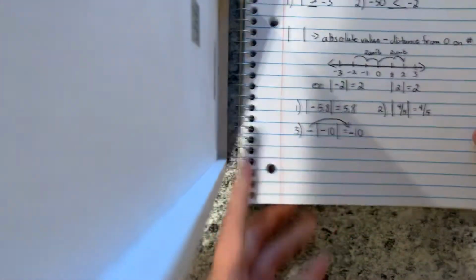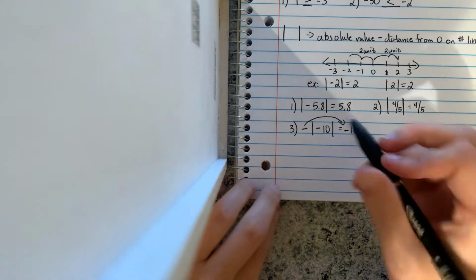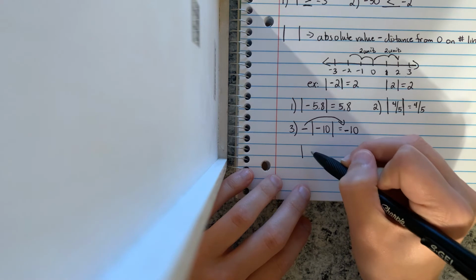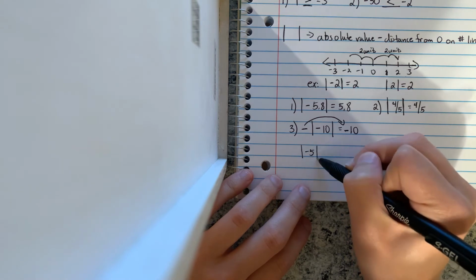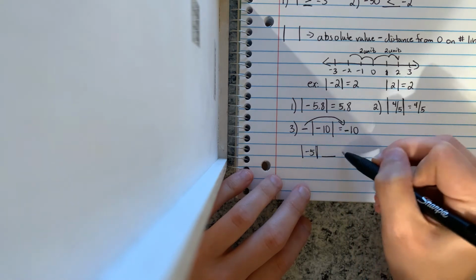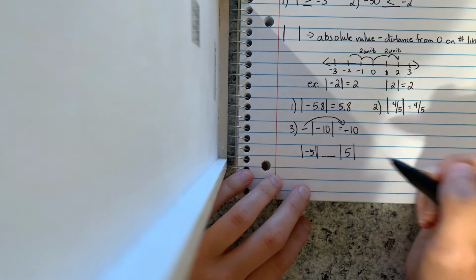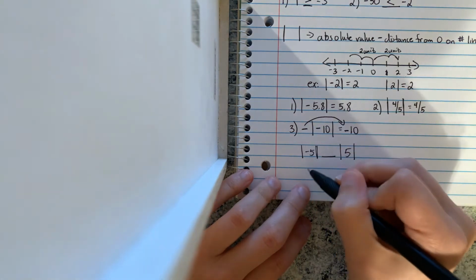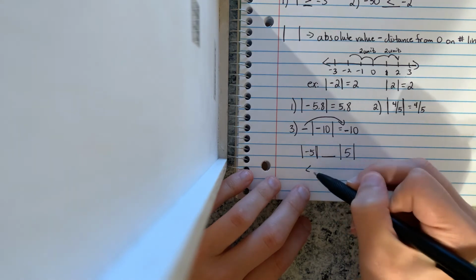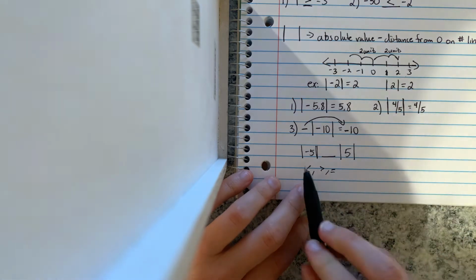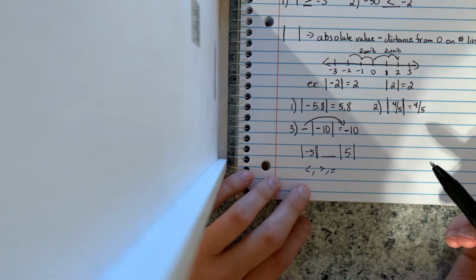Now we can do the same thing we just did up here with some of this stuff. If we have the absolute value of -5 blank the absolute value of 5, and we want to say if this is less than, greater than, or equal to, well, you can determine what both of these are going to be.